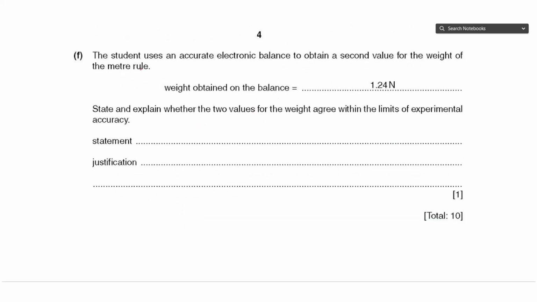Part F says the student uses an accurate electronic balance to obtain a second value for the weight of the meter rule. The weight obtained on the balance is 1.24 newtons and we had 1.2 newtons. State and explain whether the two values of the weight agree within the limits of experimental accuracy.